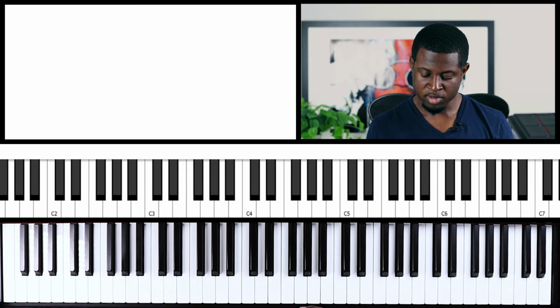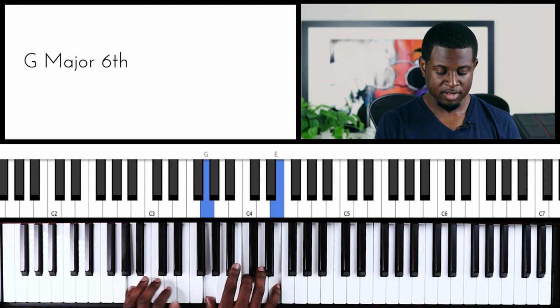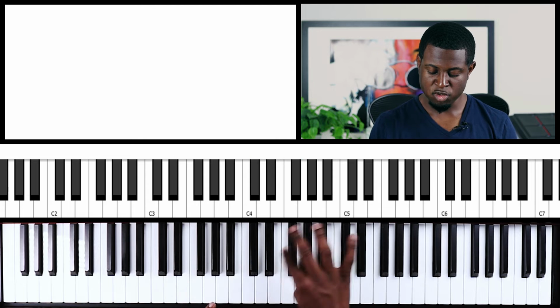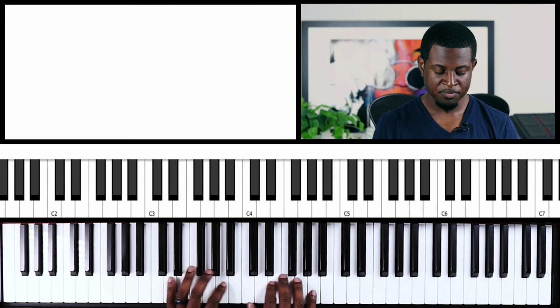Yeah, we looked at that one. We didn't really look at, oh yeah, we looked at the 2-5-1 going to the G as well.